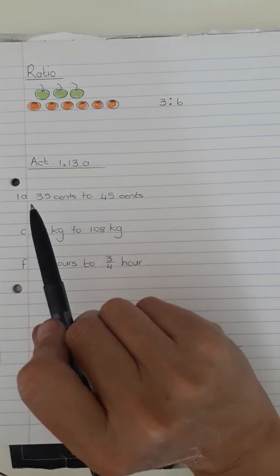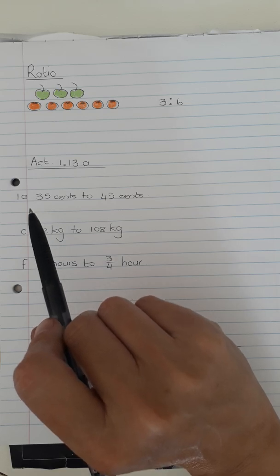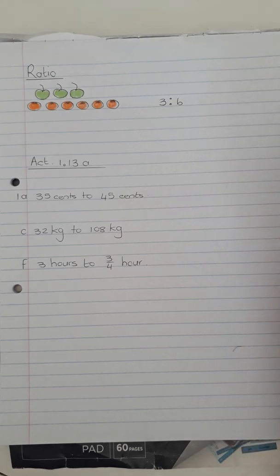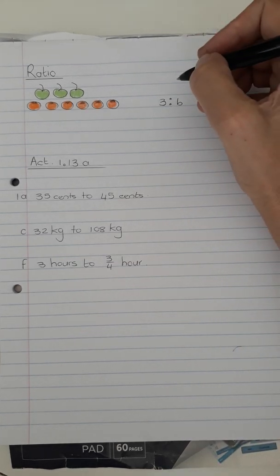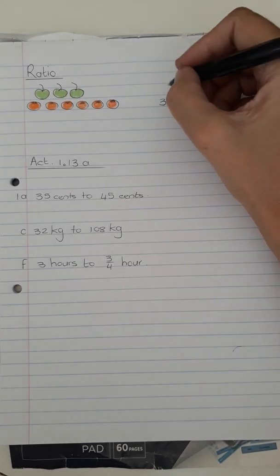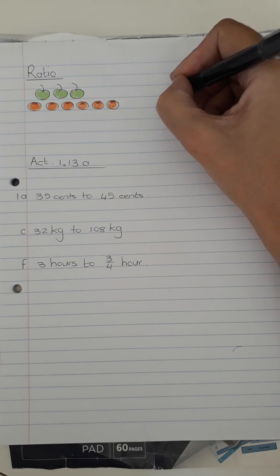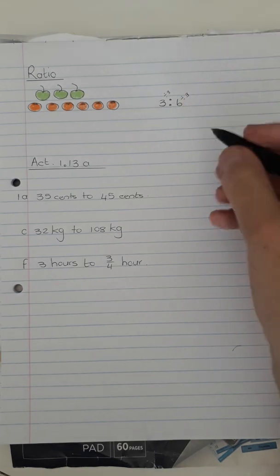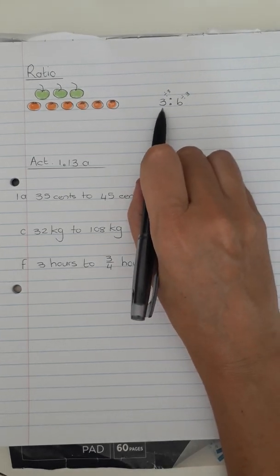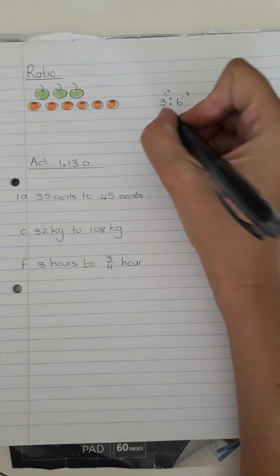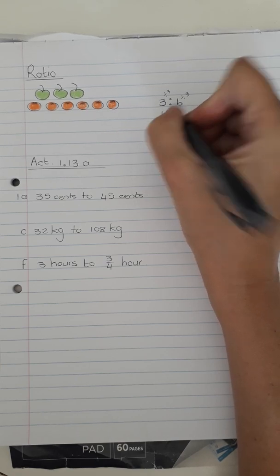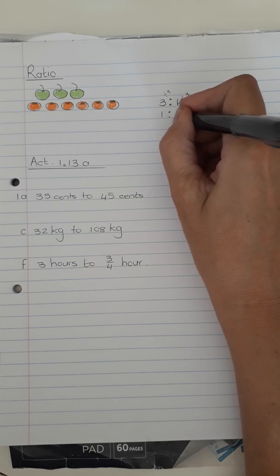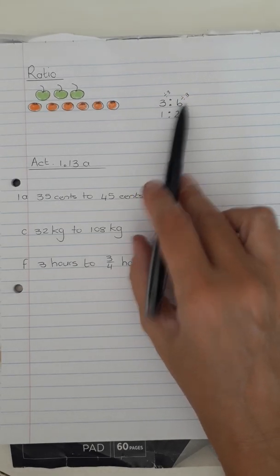To simplify a ratio, you need to find the HCF. But the easiest way for me, I simplify it like I simplify a fraction. So I just say 3 divided by 3 and 6 divided by 3. And then I get the simplified version of this ratio: 3 divided by 3 is 1, and 6 divided by 3 is 2. So that is how you simplify a ratio.